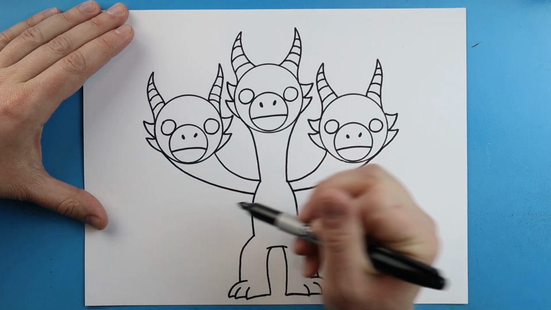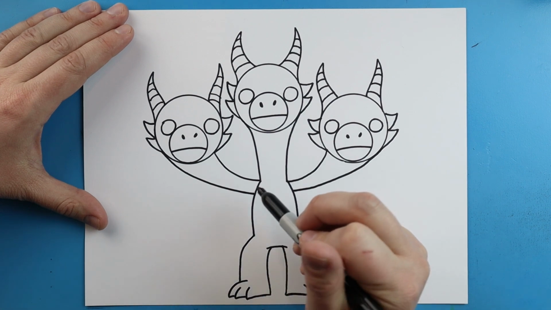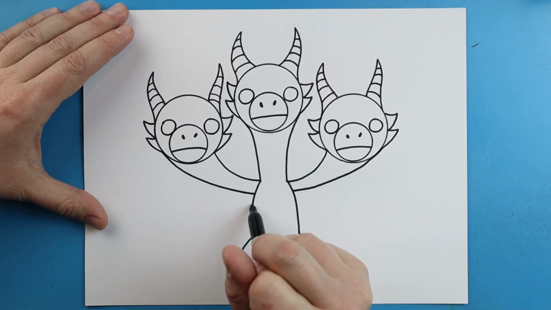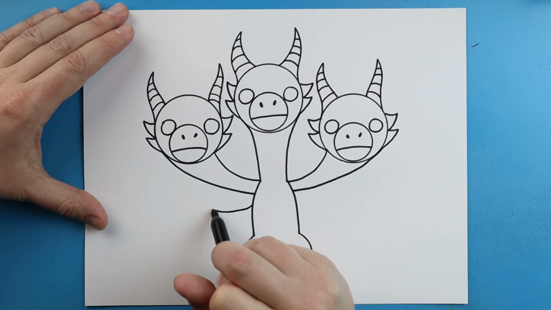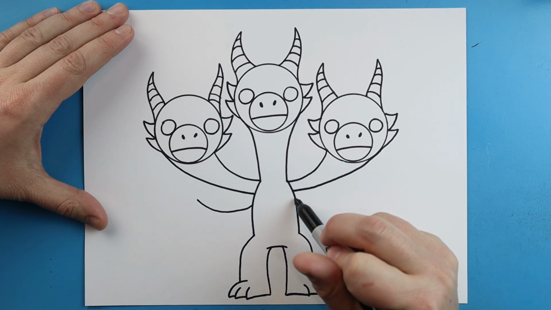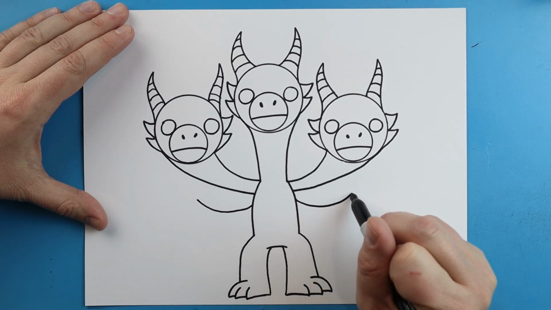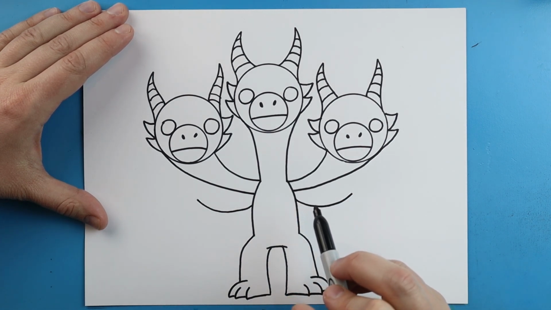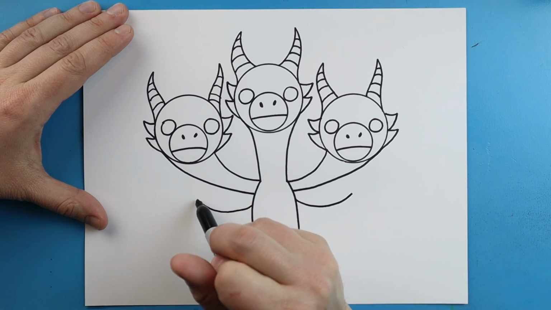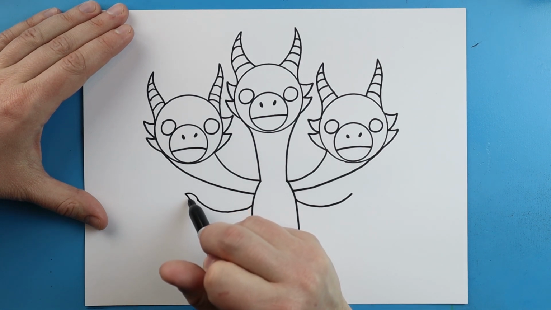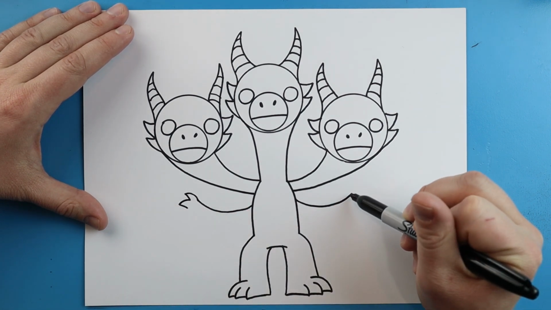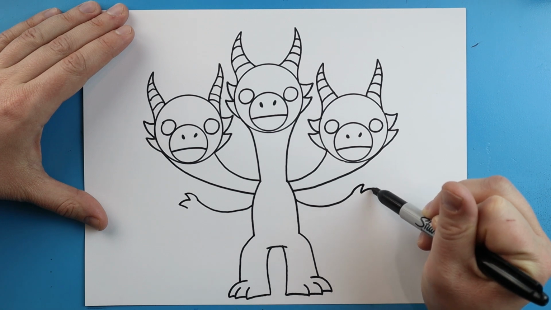Now we want to add the wings on here. So to add the wings, I'm just going to draw a line that's going to curve out, and we'll do the same thing on here. We're just going to curve it out. We'll draw 2 little pointed spikes on the top. So we'll draw 2 over here as well.